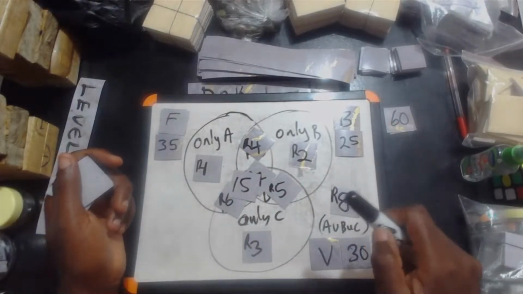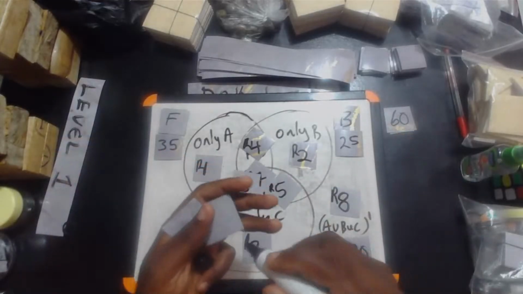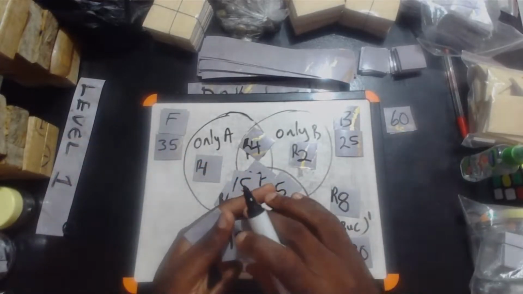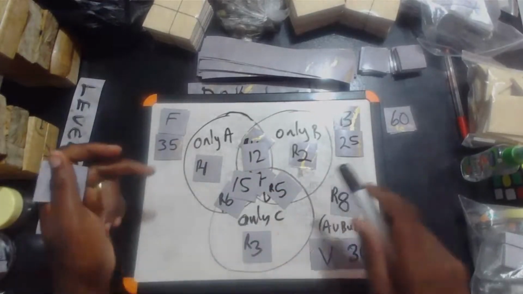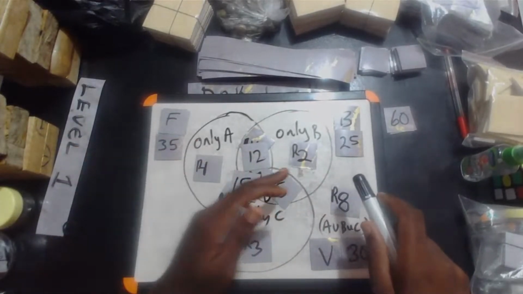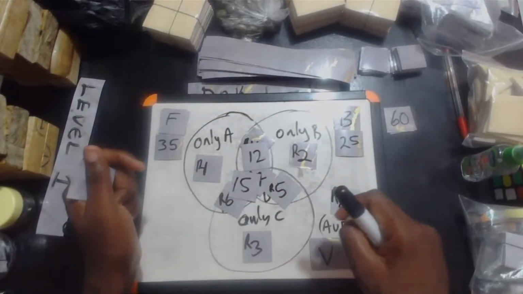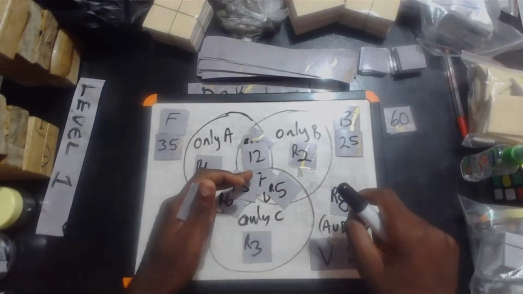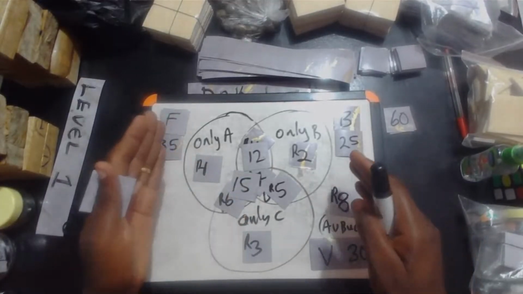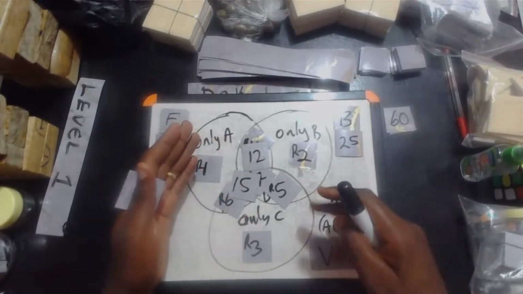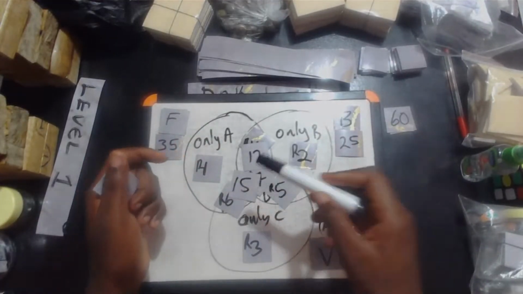12 like football and basketball. Now notice football and basketball, 12 of them. But like we said, it covers the two regions. Some of those who like football also like volleyball. But as long as you like football and basketball, it doesn't matter whether you like volleyball, you are part of this number. So there are two regions here, two regions here.